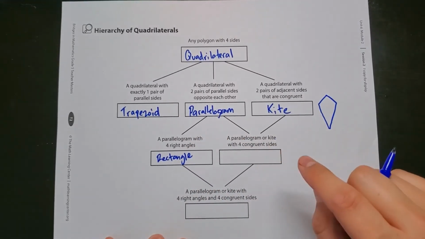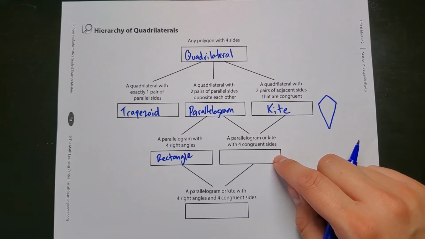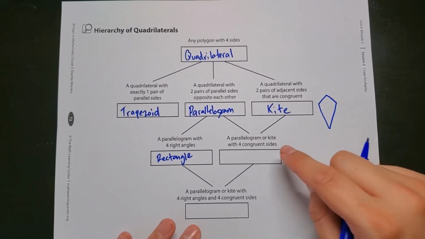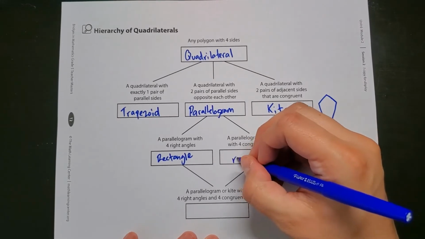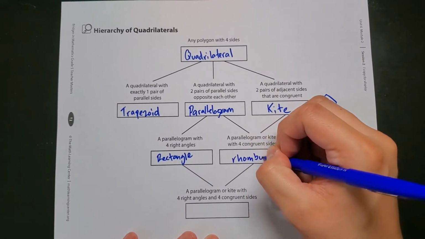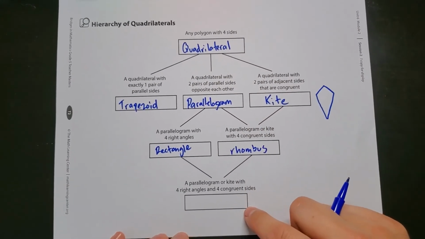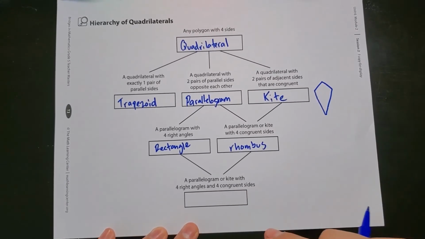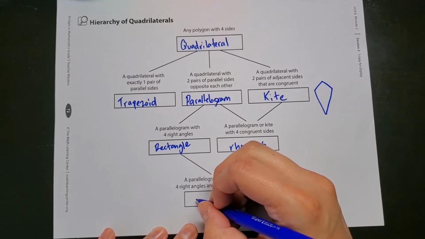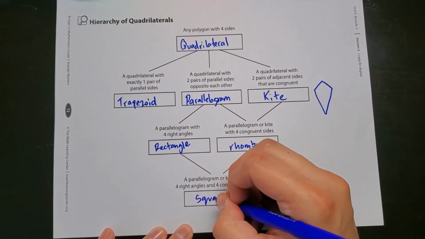A parallelogram or kite with 4 congruent sides, so all the sides are the same, is close, but doesn't have the right angle. So that's a rhombus. And finally, a parallelogram or kite with 4 right angles and 4 congruent sides, that, in fact, is a square.